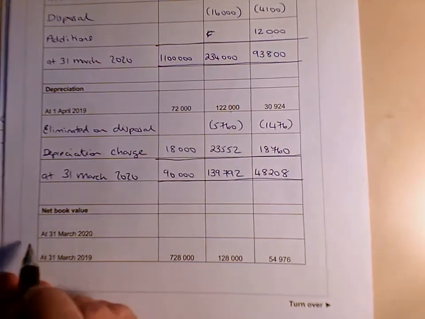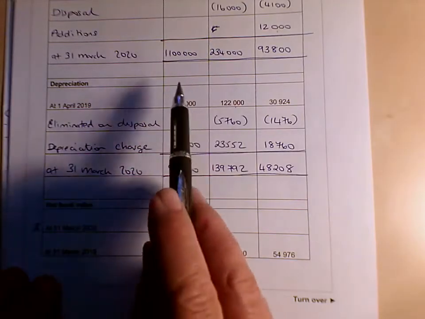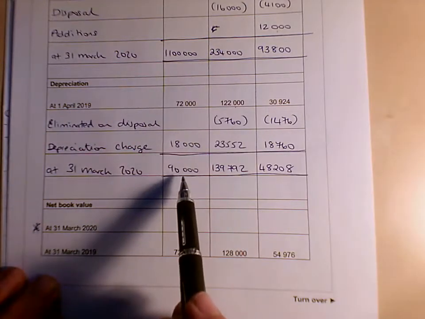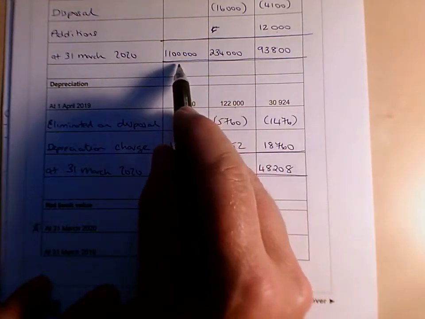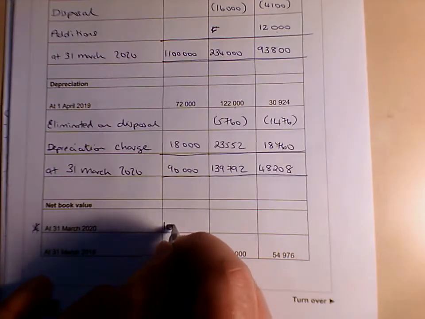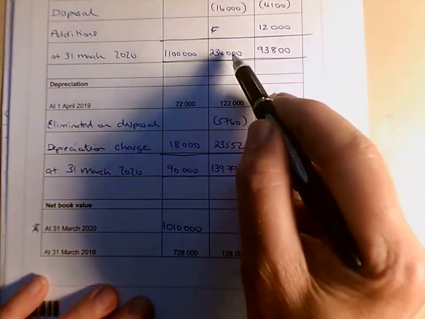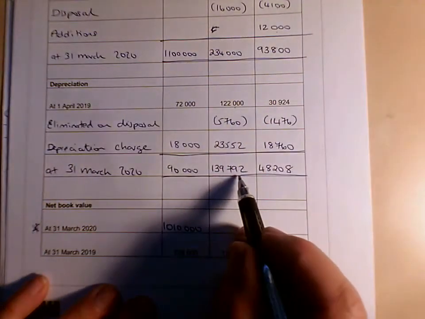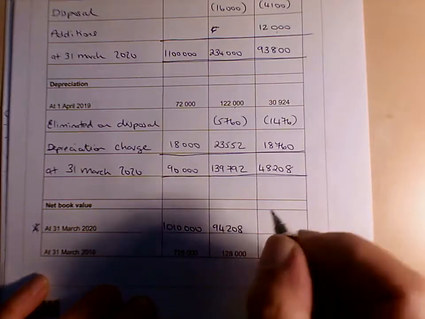And then the very last thing to do down here is the net book value. So for each of these, we're going to take the cost and then we're going to take off the depreciation to date, and that will give us the net book value. So for land and buildings, 1.1 million minus 90,000 is 1,010,000. And then we've got 234,000 minus 139,792 leaves us with 94,208.